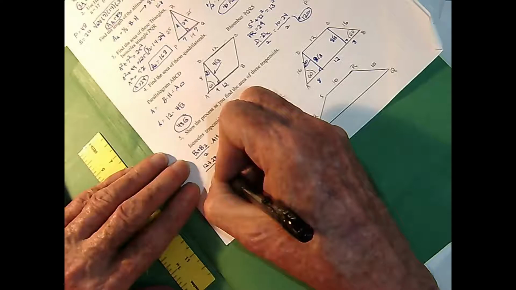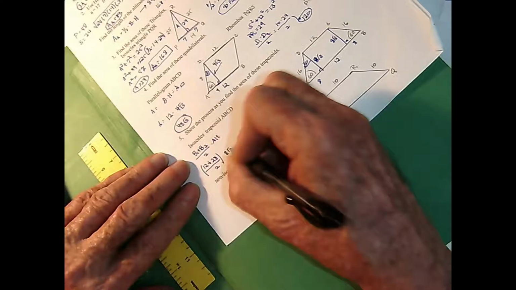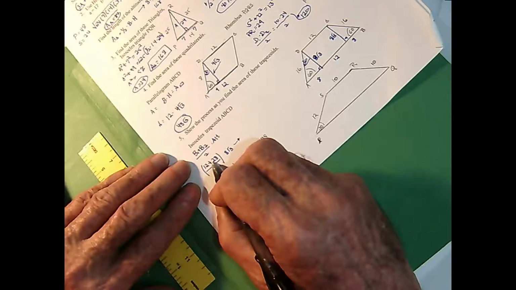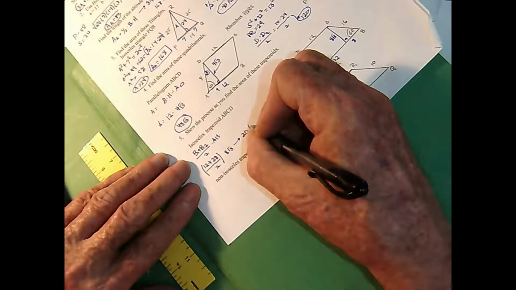Really the trick here is knowing how to use a 30, 60, 90 triangle, huh? And this is going to give me 40 divided by 2, therefore 20 times 8 root 3. We'd have to call that 160 square roots of 3.